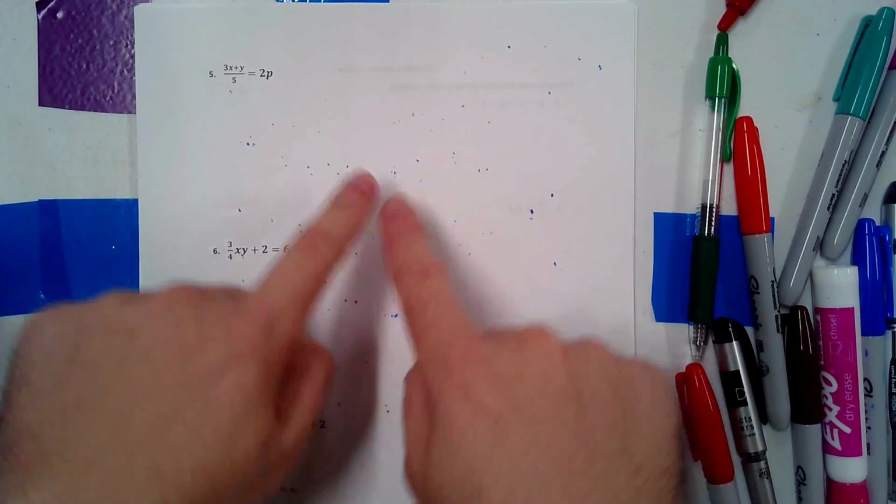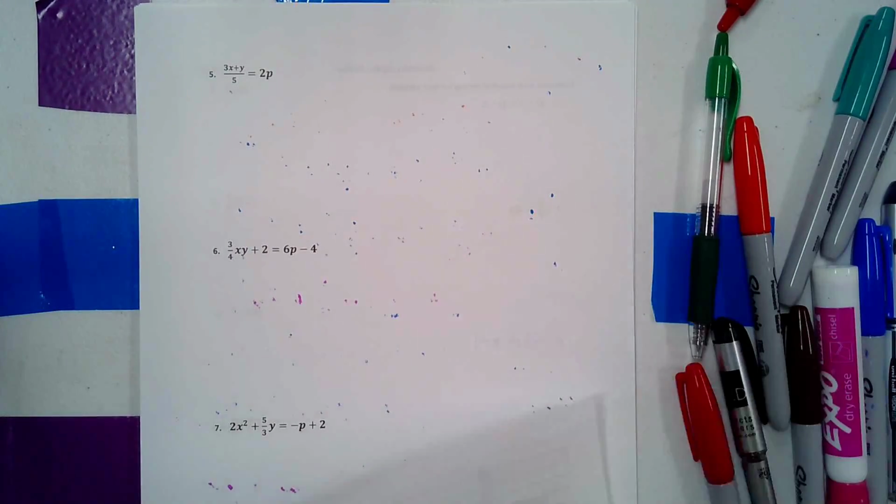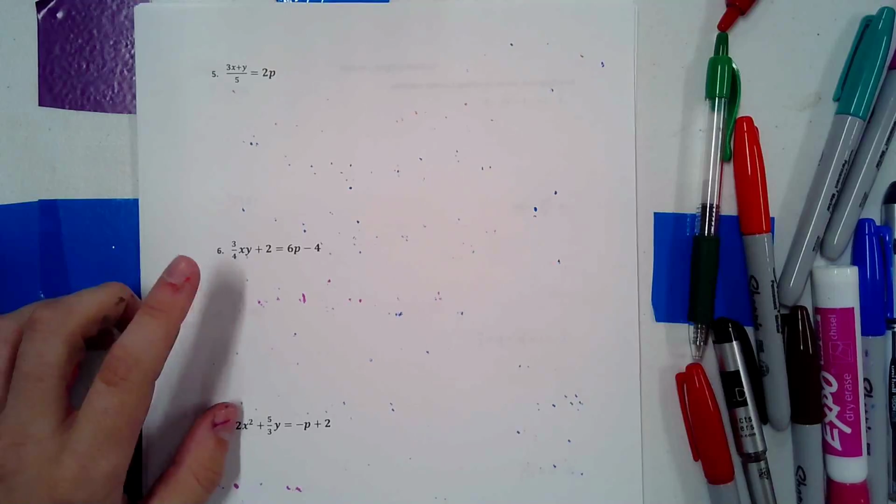Classes passed. Ghosts of classes passed right here. I need to get some more markers. Not because they're squeaky, but because I need new ones. I love my job.